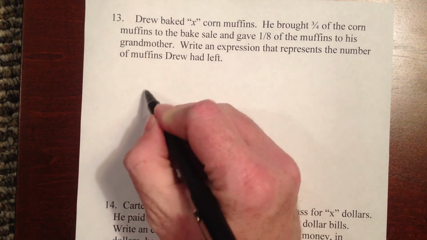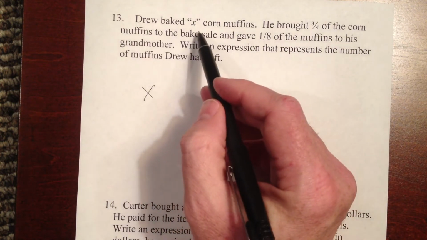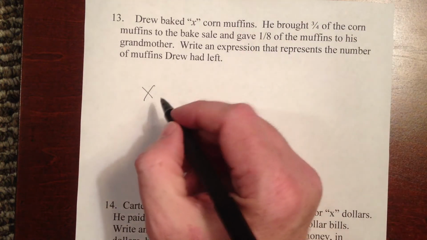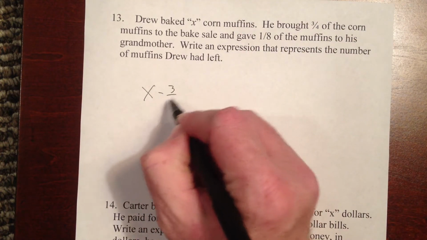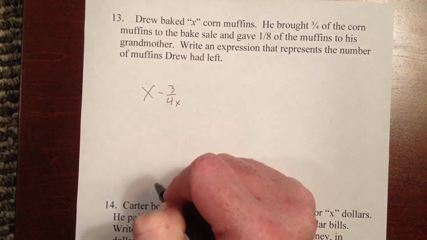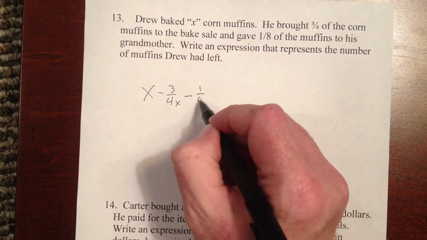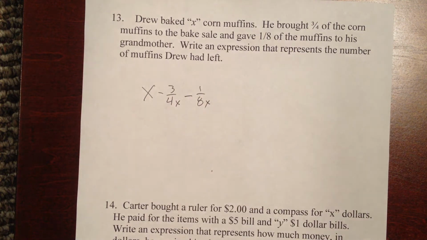So wouldn't we say x, he had that many, he brought 3/4 of the muffins to the bake sale, so he got rid of 3/4 of those, so we would say minus 3 over 4x. Then he gave away 1 over 8x. So now we're left with x minus 3 over 4x minus 1 over 8x.